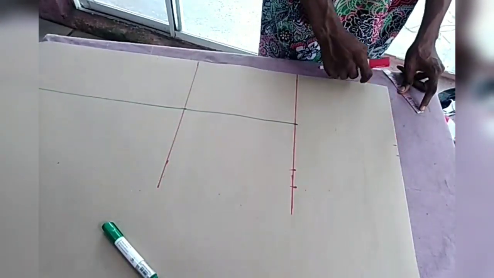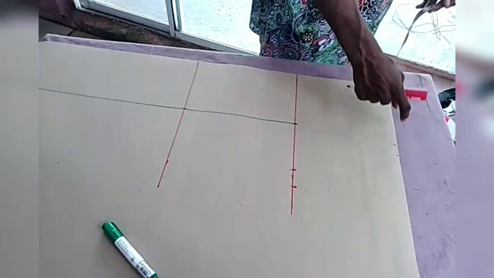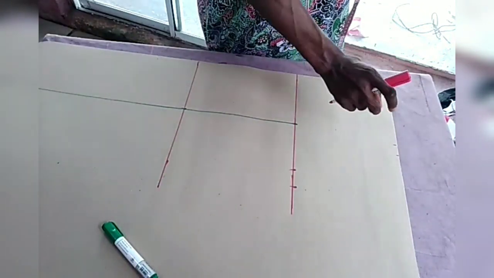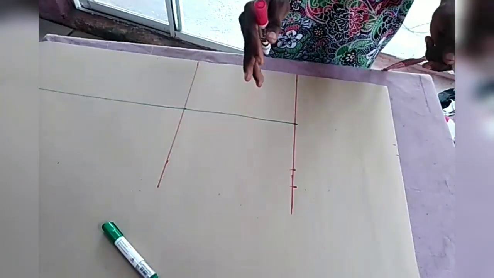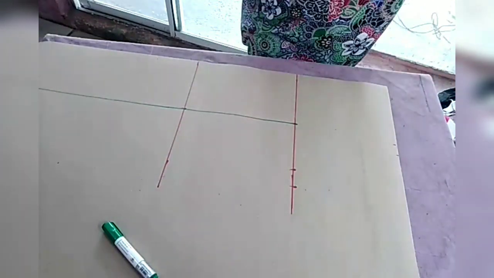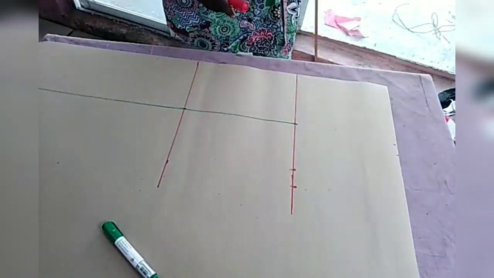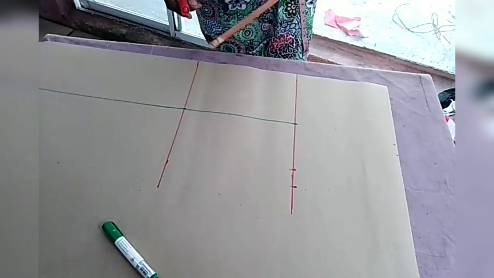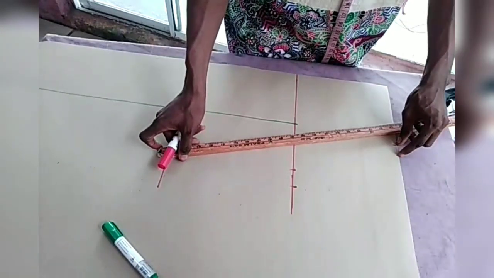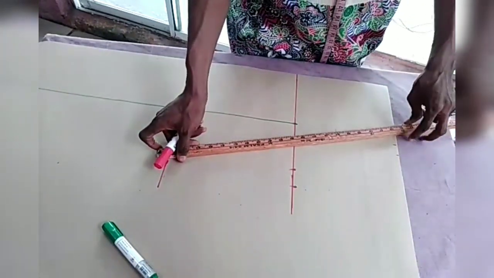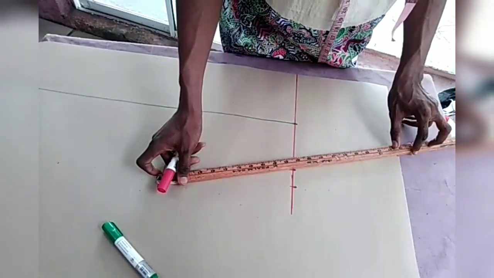Why this 1 inch is because you are going to sew half from here and sew half from here to join your front and your side. So that takes off that 1 inch allowance which you have here. So what you do now is connect this waist measurement plus your 1 inch down to your main thigh line.